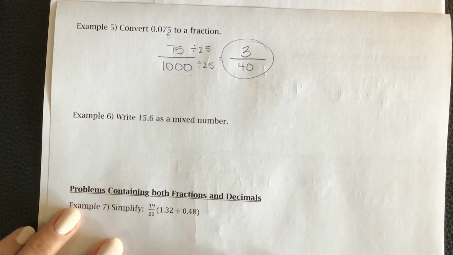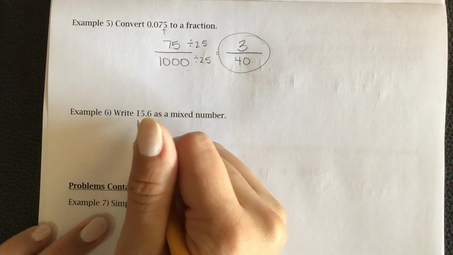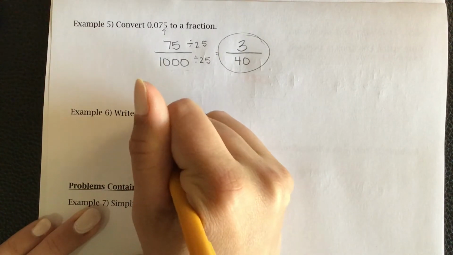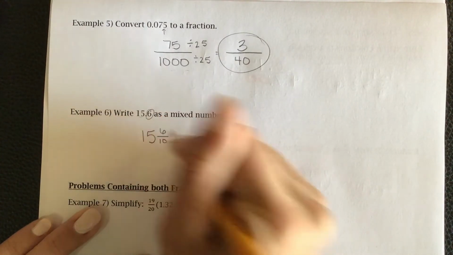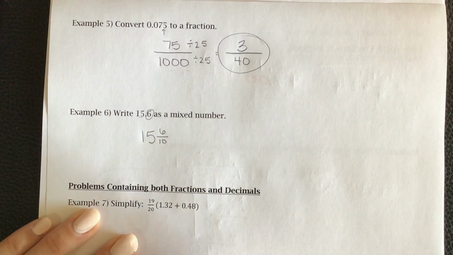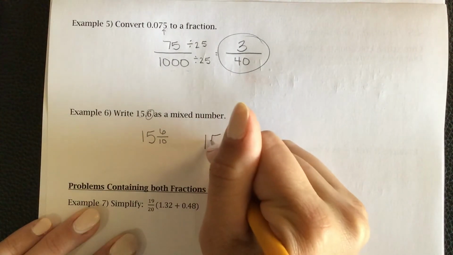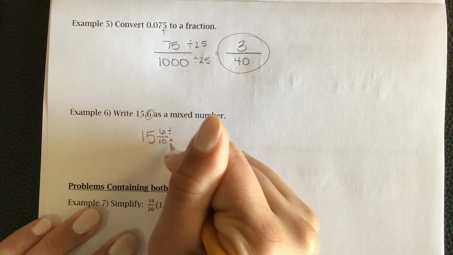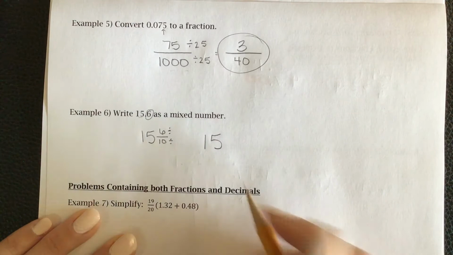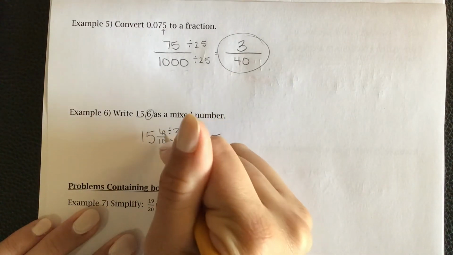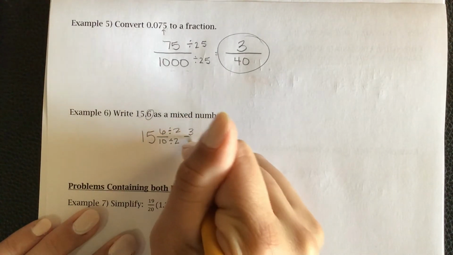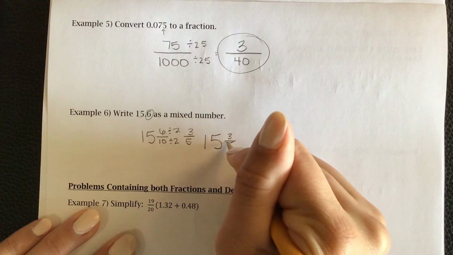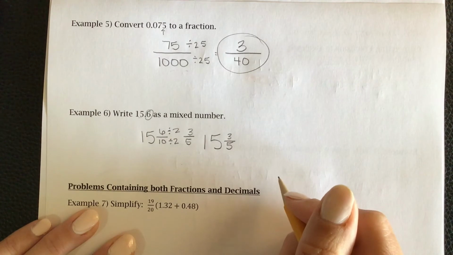Let's try number 6. It has a whole number in the front, so we have 15. Then we have the 6 in the tenths place. We're going to leave 15 alone. We're going to focus on simplifying the 10 and the 6. What do they have in common? They both have a 2 in common. So 6 divided by 2 is 3, and 10 divided by 2 is 5. So we've simplified the fraction, and we end up with 15 3/5.